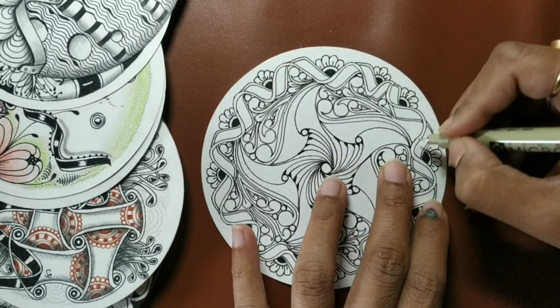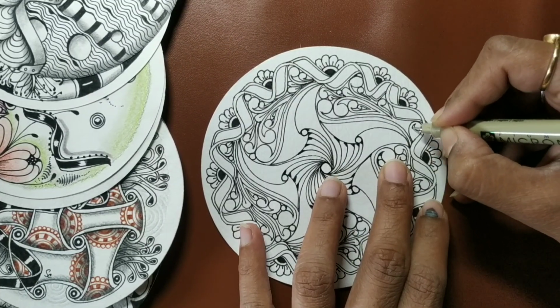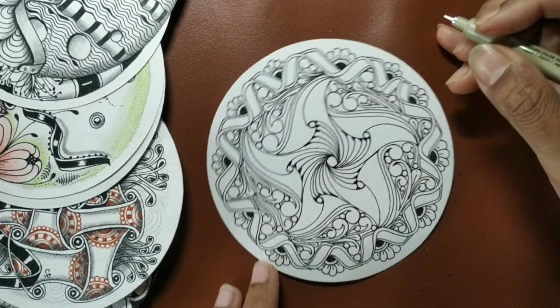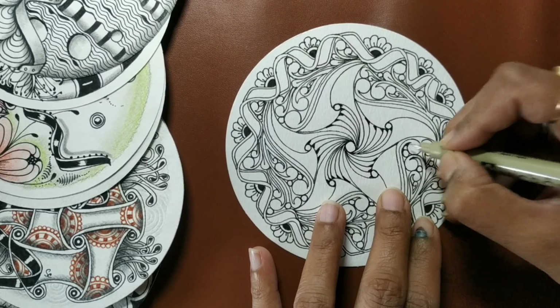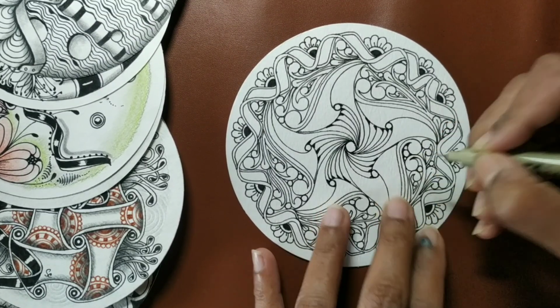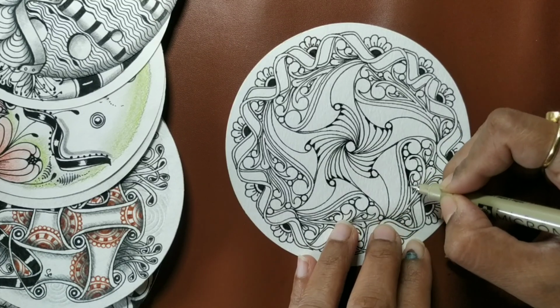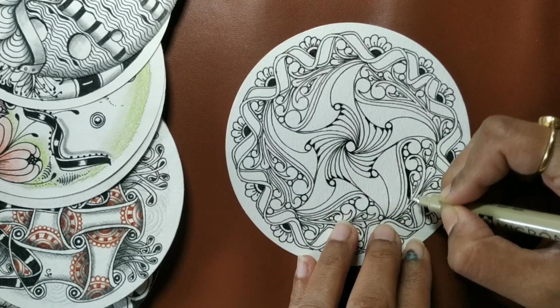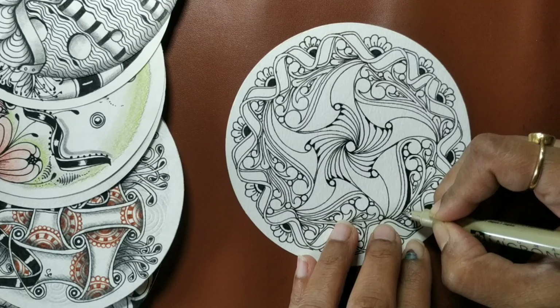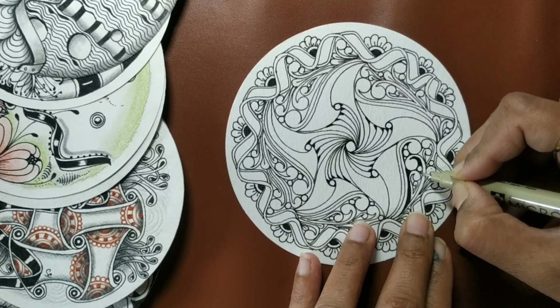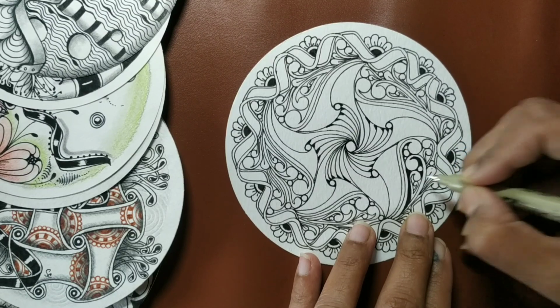So now I'm going to go back and fill in the small little spaces left here and there in between my mukas, or insert orbs. Some bit of inking is always a good idea. So probably I'm going to add some ink here and there. Take your time.